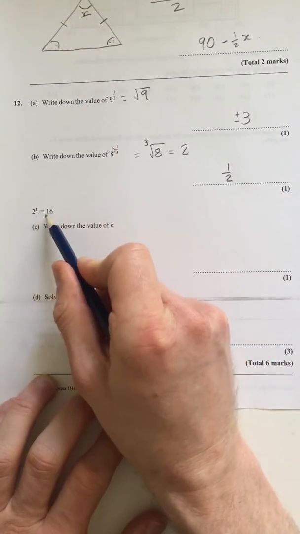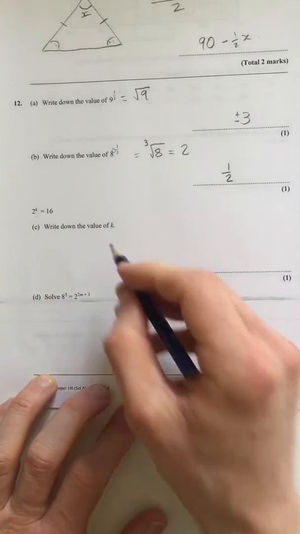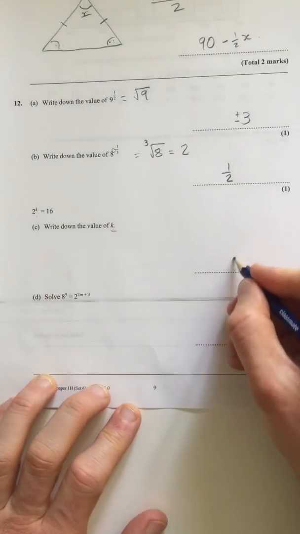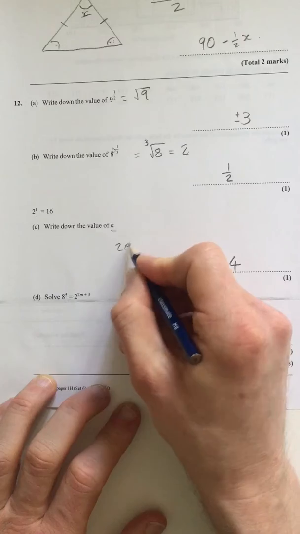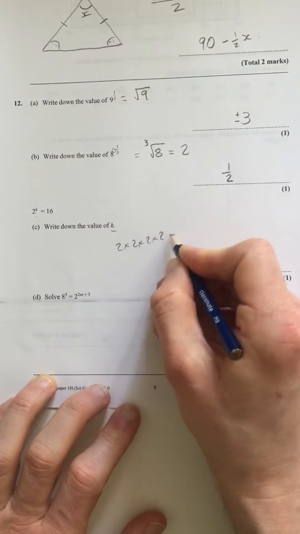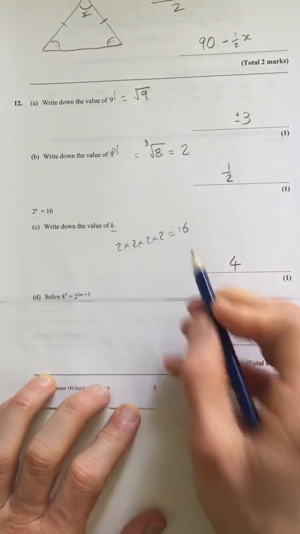We're told that 2 to the power k equals 16, but the value of k must be 4, because 2 times 2 times 2 times 2 gives 16, so the power is 4.